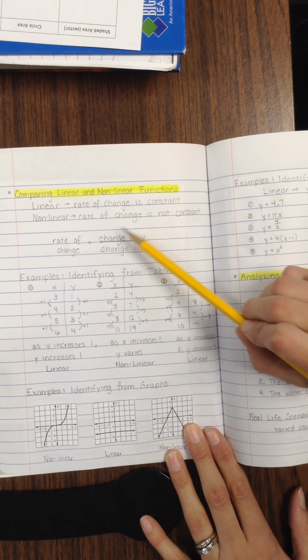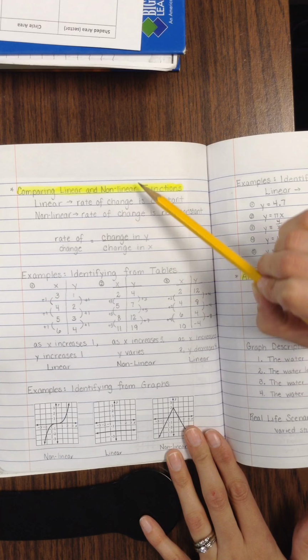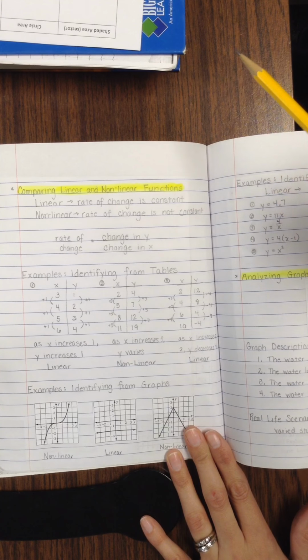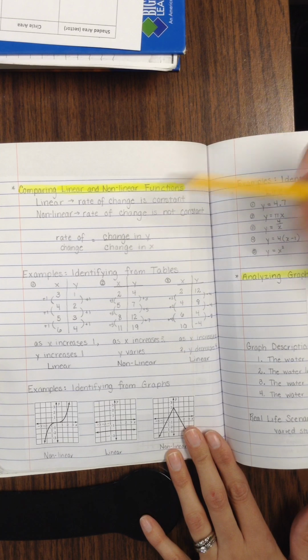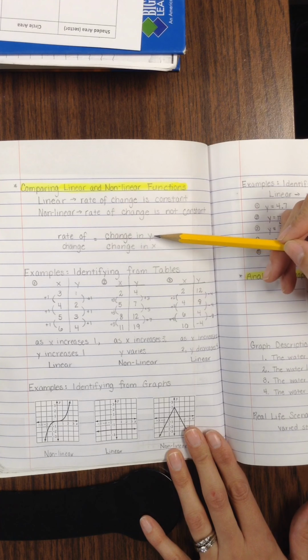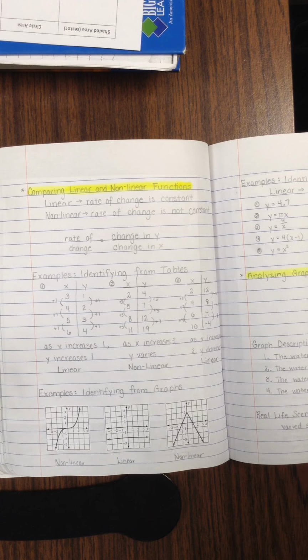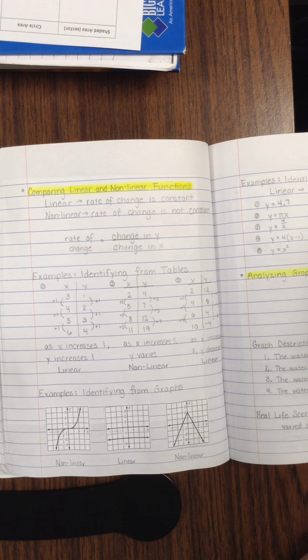When it's nonlinear, it's not constant. So maybe one time it goes up 1, now we're going up 3 over 1, now up 5 over 1, and it's changing every time. And that would force it to be nonlinear. Remember, the rate of change is our slope. It's the change in y over change in x. So as we look through tables or equations, we look for a constant change or a constant slope.